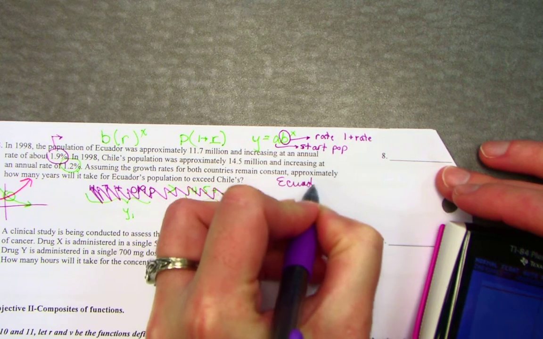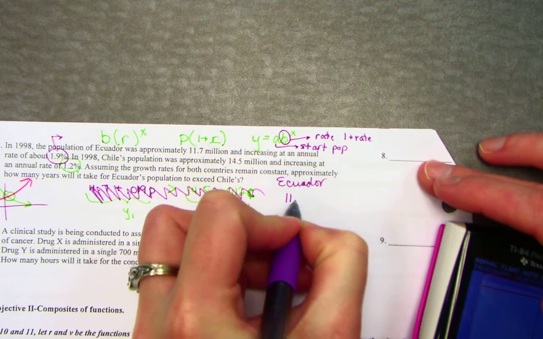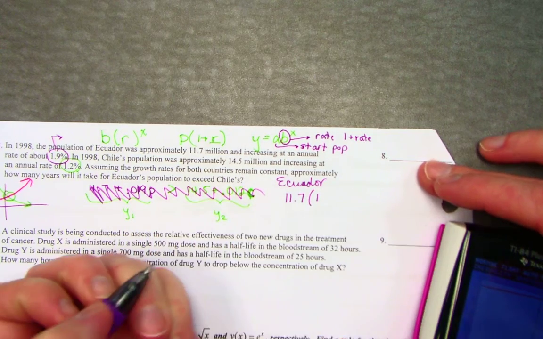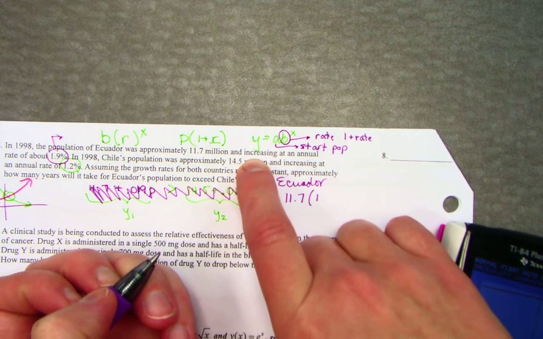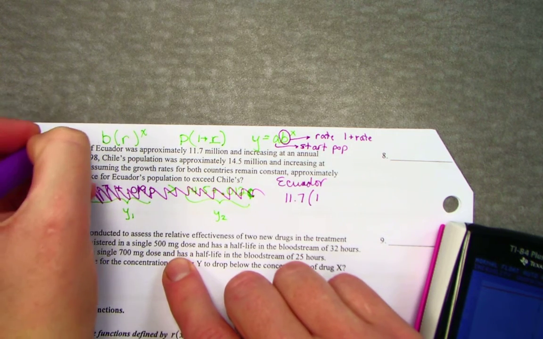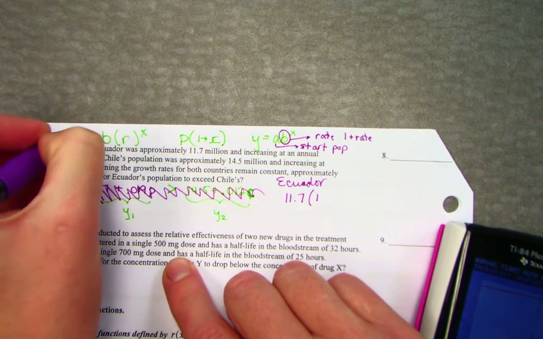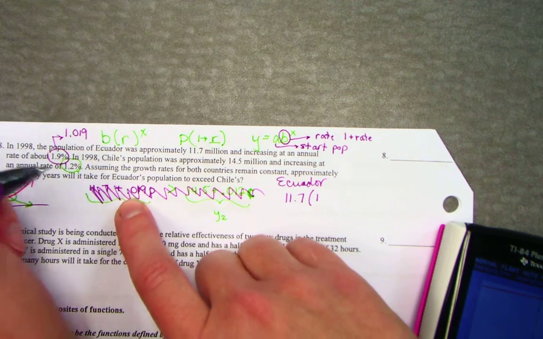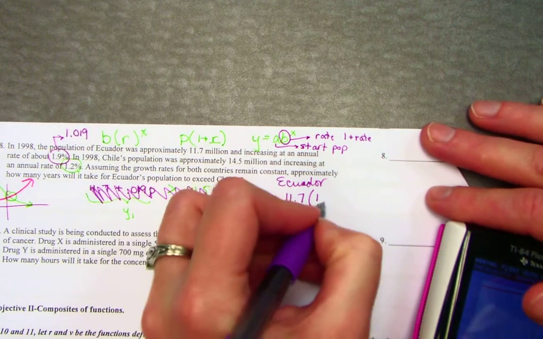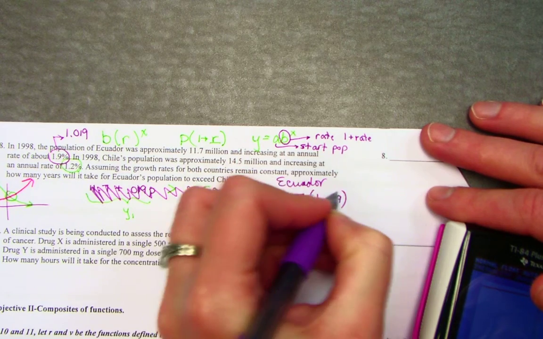Ecuador starts with 11.7. We're going to keep the 100% that we have because it's increasing. We're going to add that 1.9, so that's going to tell us it's 1.019. Still using that 0.019 percentage rate that we're adding to the 100 that we're keeping. That's going to look a little bit nicer.